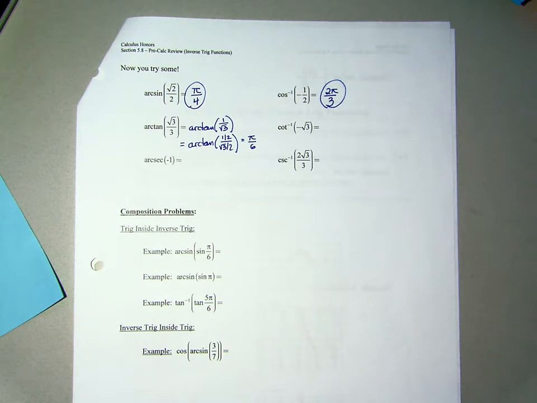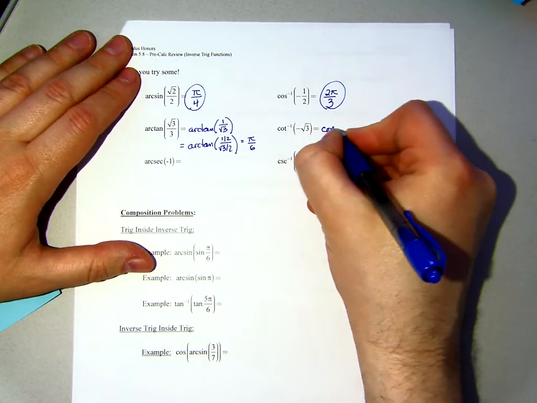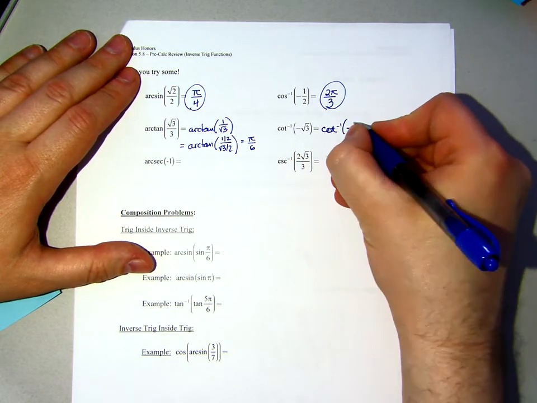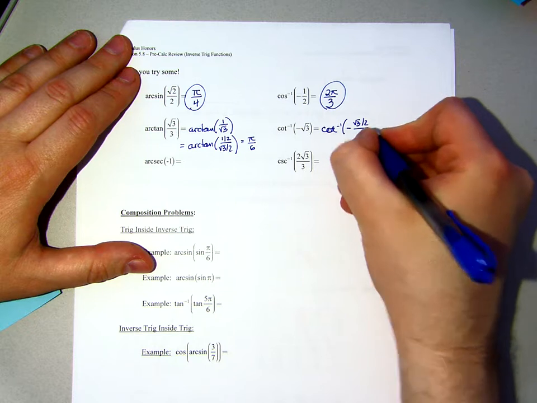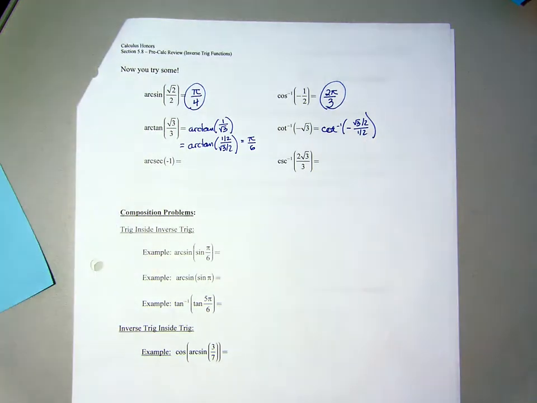Eric, thoughts on that next one, the inverse cotangent of negative root 3? It's going to be root 3 over 2 over 1/2. Okay, so let me start by doing that. Inverse cotangent of, I'll just stick the negative out front, root 3 over 2 over 1/2. Good. It's negative, so it'll be in the second quadrant.